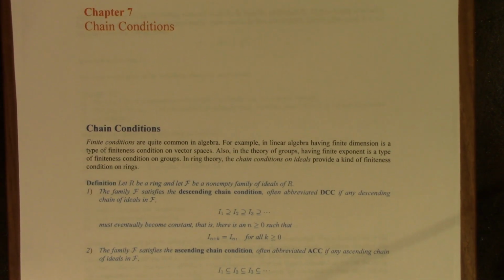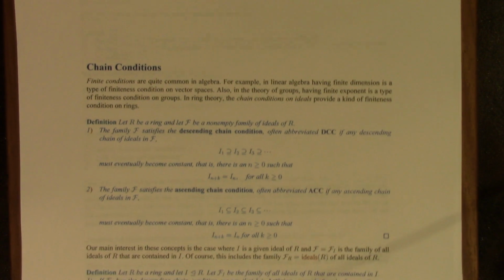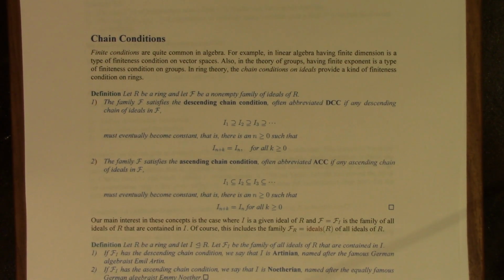We are ready now to discuss Chapter 7, Chain Conditions. Finiteness conditions are quite common in algebra. For example, in linear algebra, having a finite dimension is a type of finiteness condition on vector spaces.